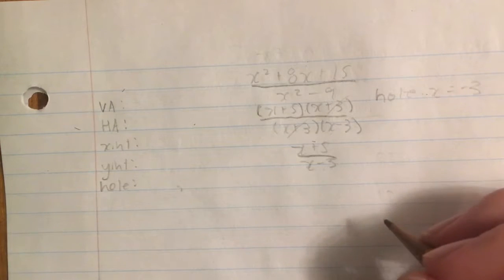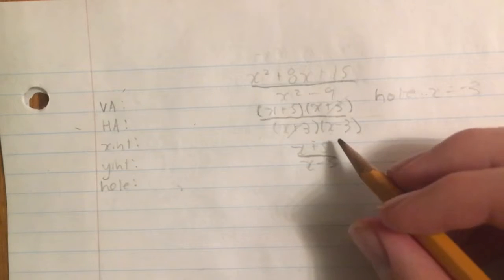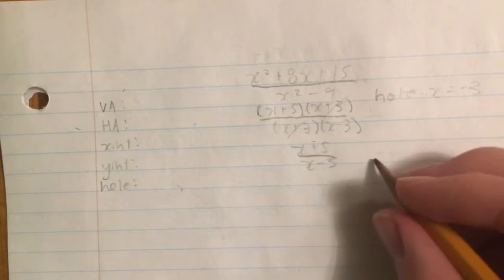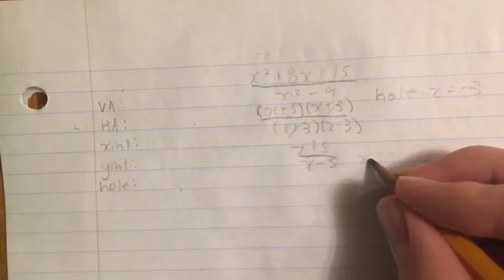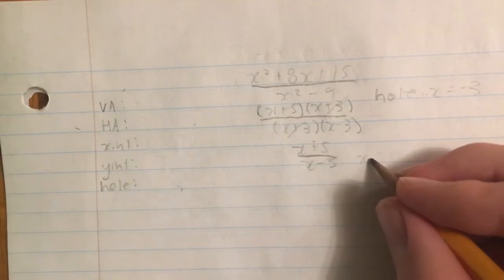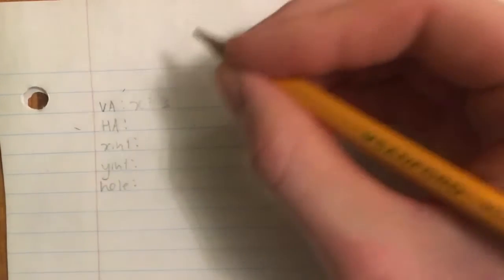Next, we're going to find the vertical asymptote. And to do that, we are going to see that in the denominator, x cannot equal 3. So that is where our vertical asymptote is going to be at. So it's going to be at x equals 3.